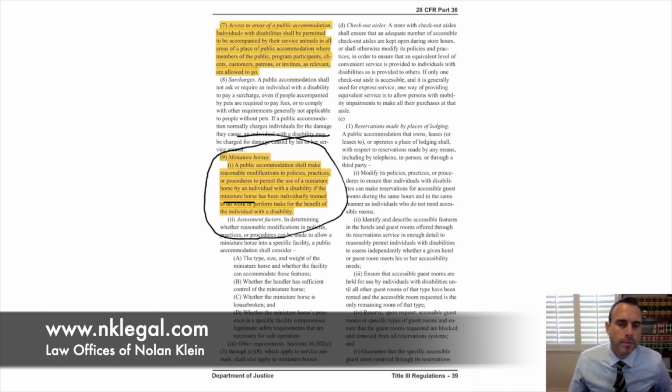Frankly, I think that everyone should change their policies to be sure that somebody with a service dog is accommodated, and we're going to discuss that more in a minute. And it would seem to me from this section that would apply to miniature horses as well, even though it's not specifically included within the definition of service animals.